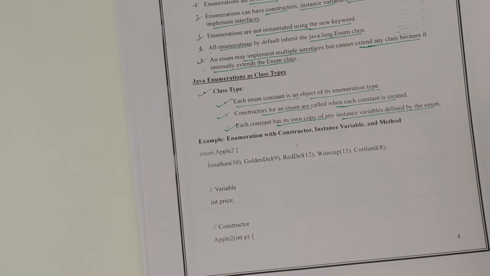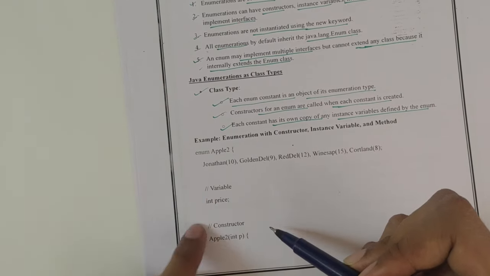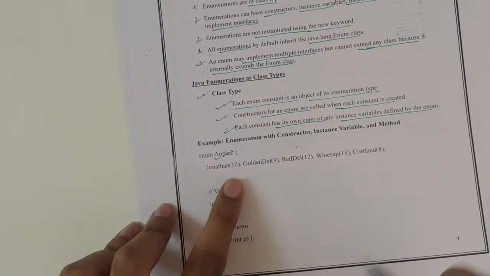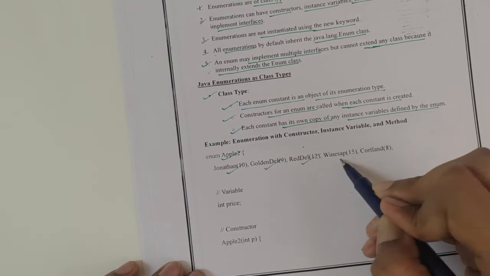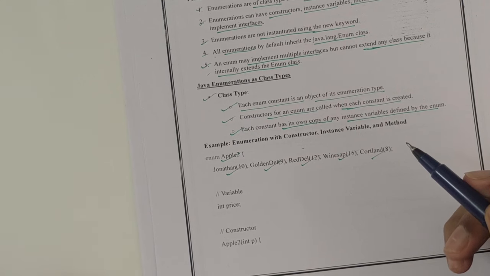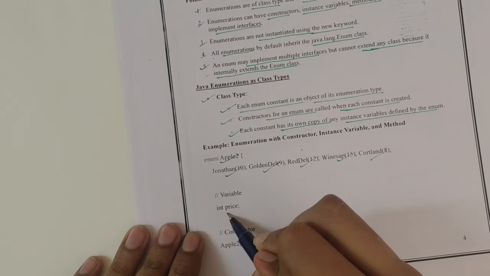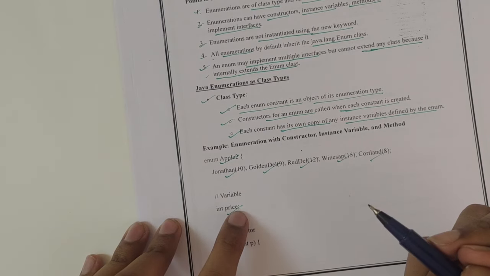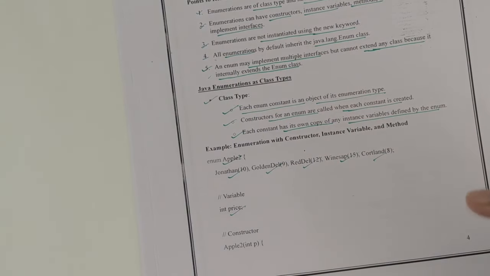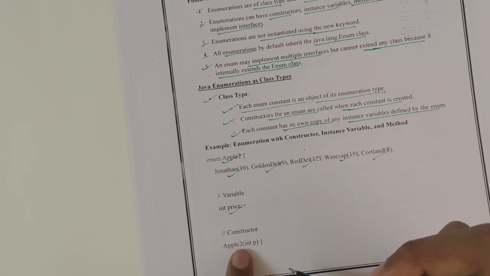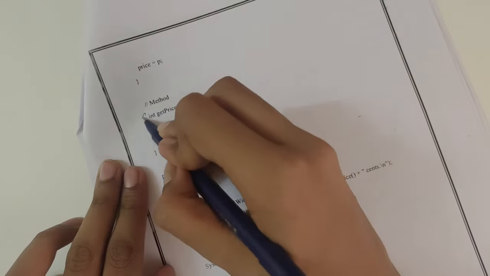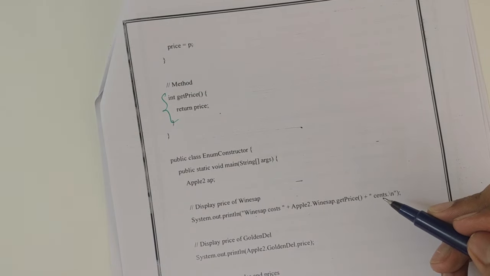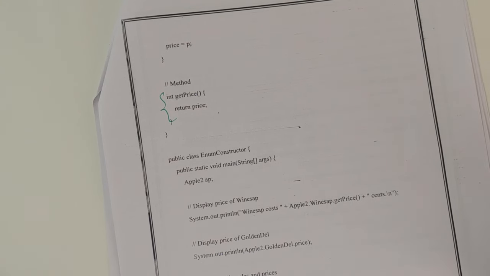In the provided code snippet, Apple2 is nothing but an enum in Java that represents different types of constants, that is Jonathan(10), GoldenDel(9), RedDel(12), Winesap and Cortland. Next we have taken a variable known as price. It's nothing but an instance variable which is holding the price of each and every constant. Then we have a constructor, Apple2(int p), which initializes the price of each and every constant. Then we have a method, int getPrice. This getPrice method will return the price of each and every apple constant, whatever it is given.